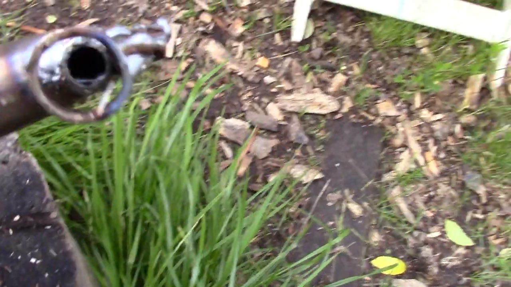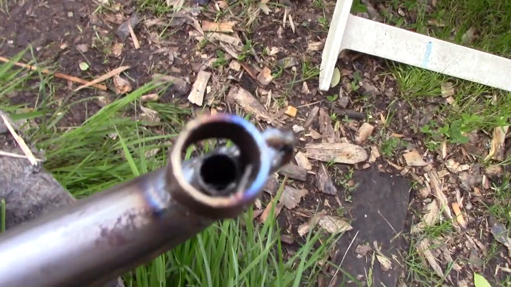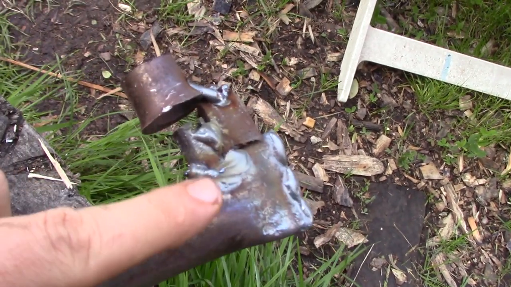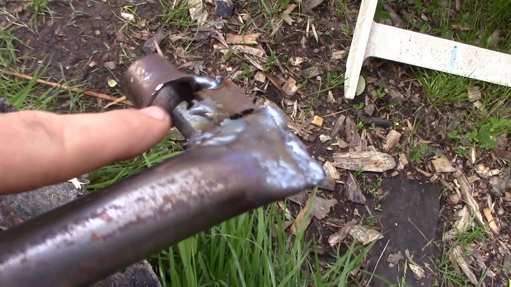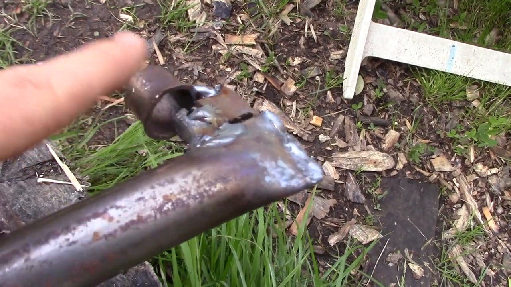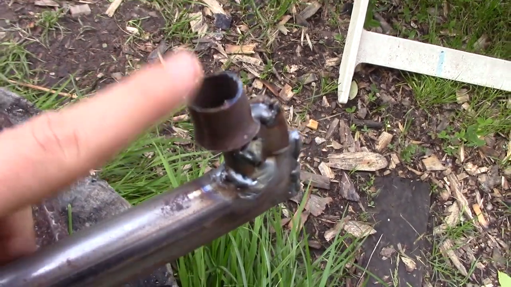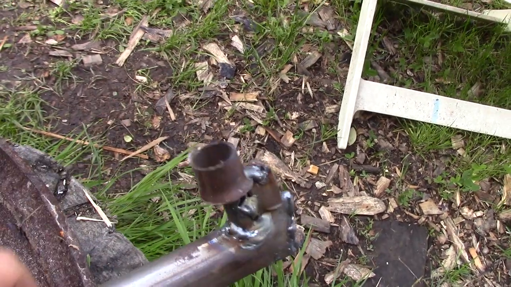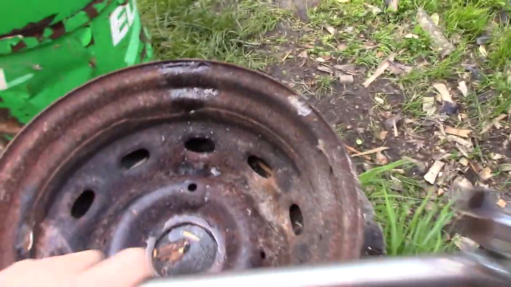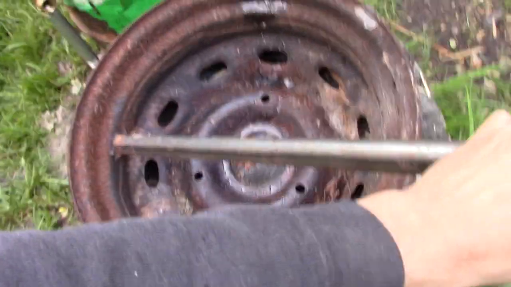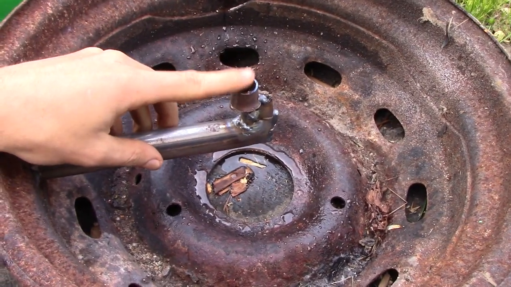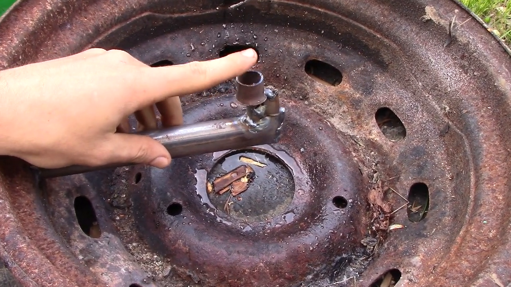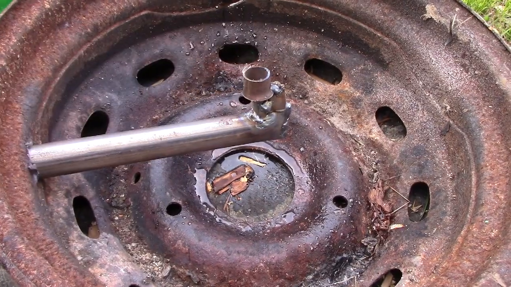So I've also made a burner, so the gas will go out here under high pressure and soak in air by going in this tube, and then it will burn here. So this thing will go just to that hole, and it will make the flame just under the propane tank that is filled with wood.